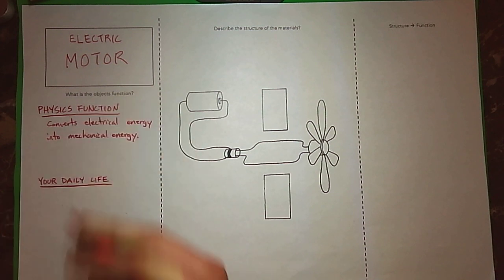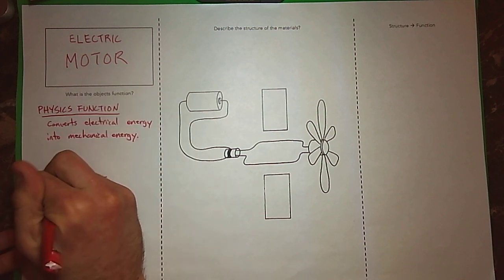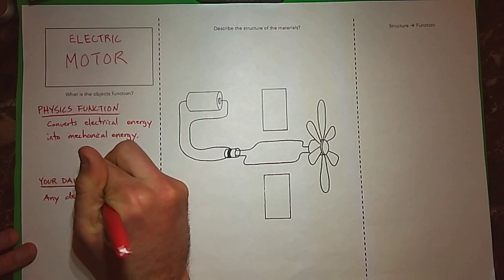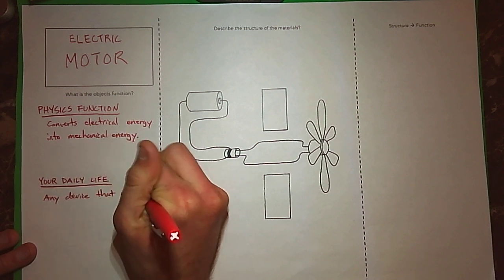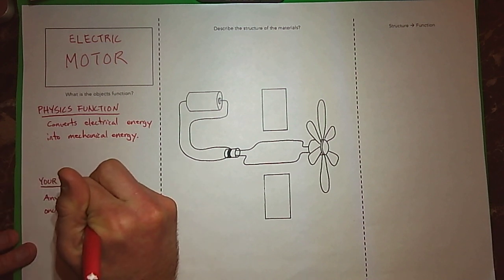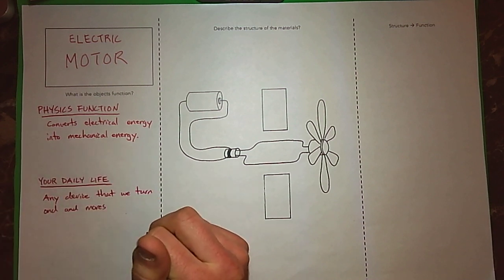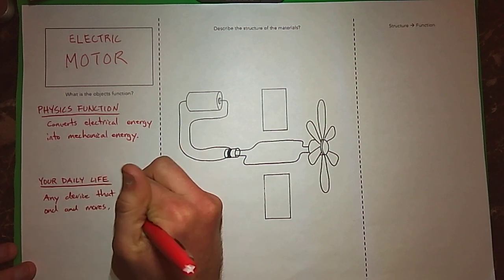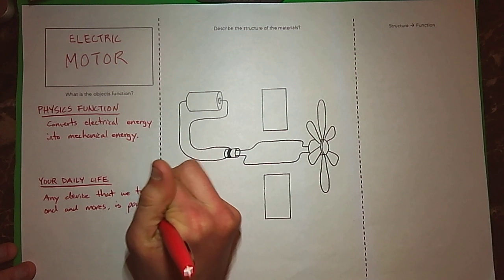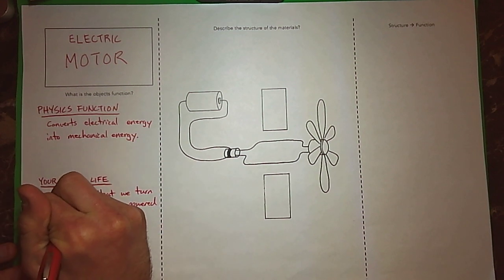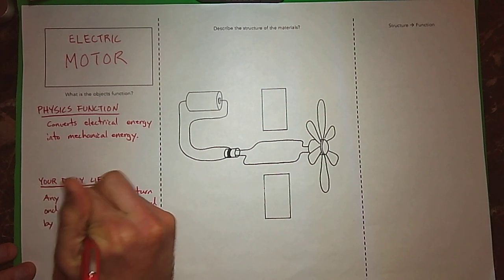In terms of our daily life, really any device that we turn on and it moves in some way, whether it's rotating or doing something else, is powered by an electric motor.